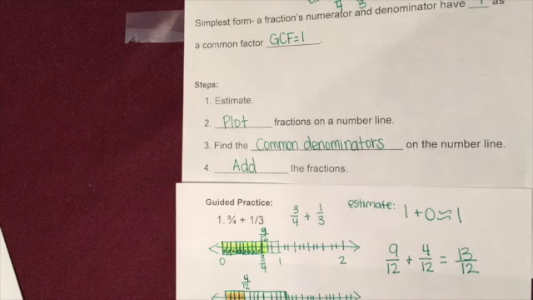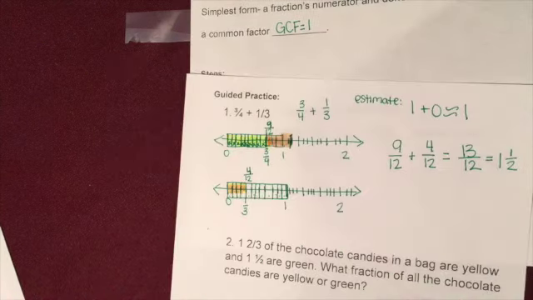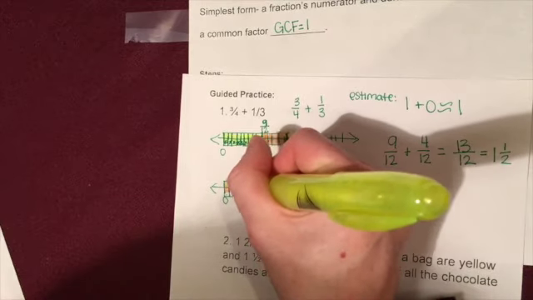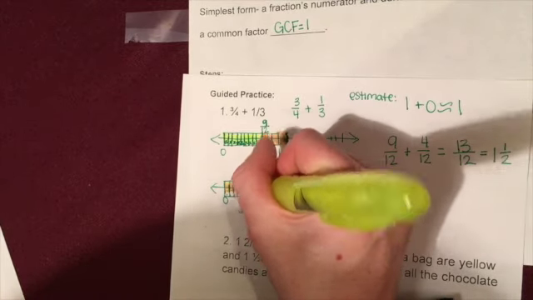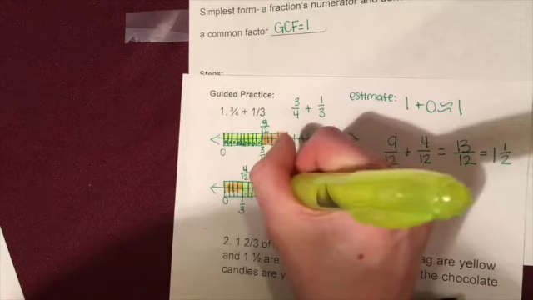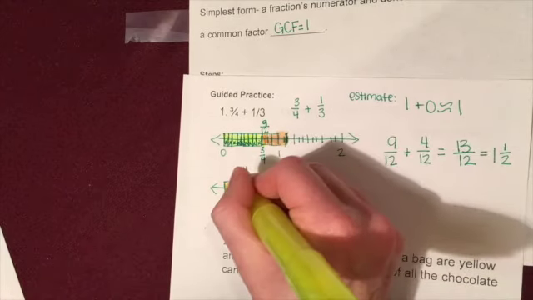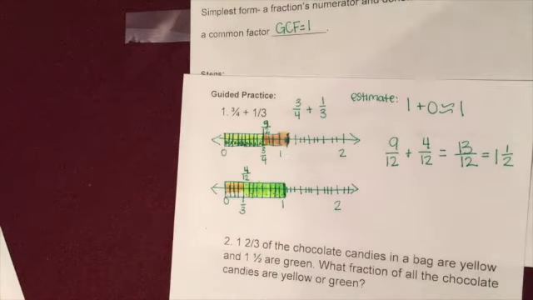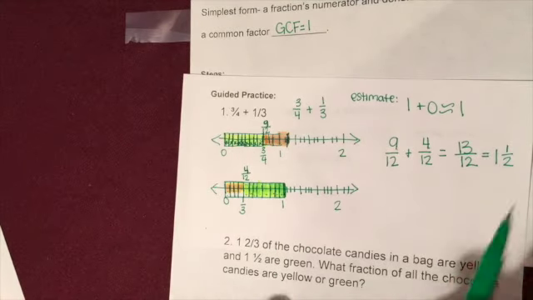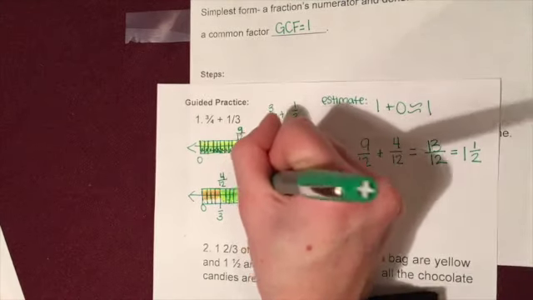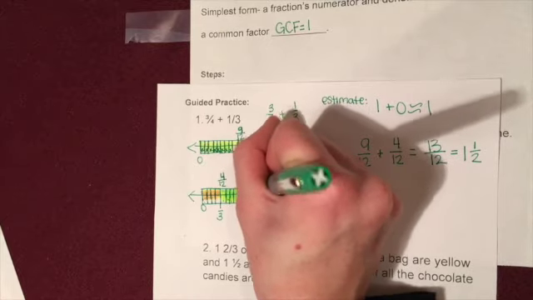So I'm going to actually come over here and add 12ths. 1, 2, 3, 4, 5, 6, 7, 8, 9. So it's just 1/12 past the whole number, which is 1. So it's 1 and 1/12.